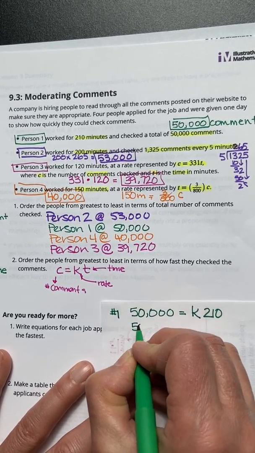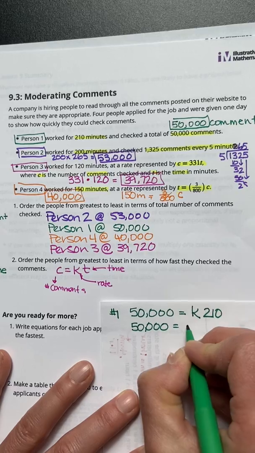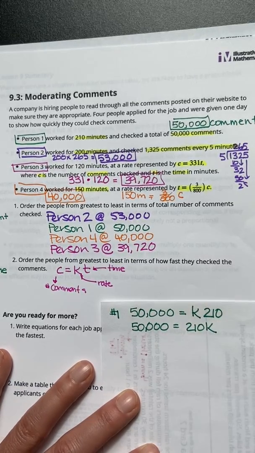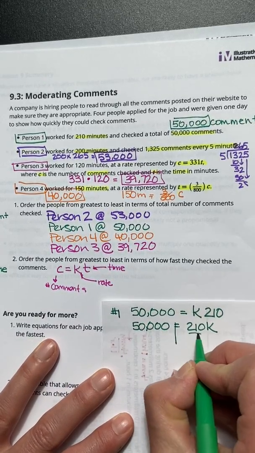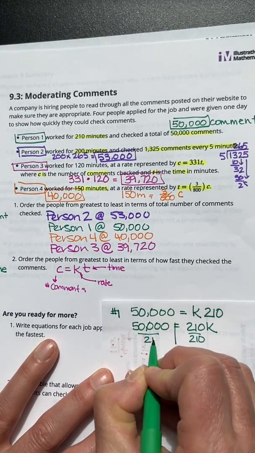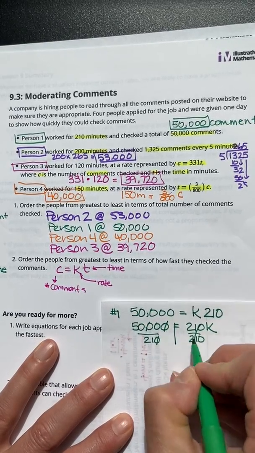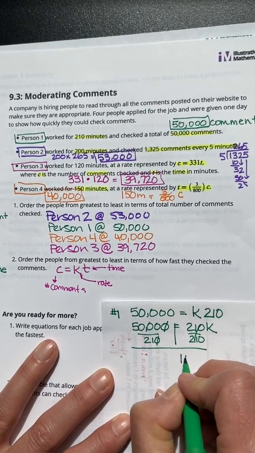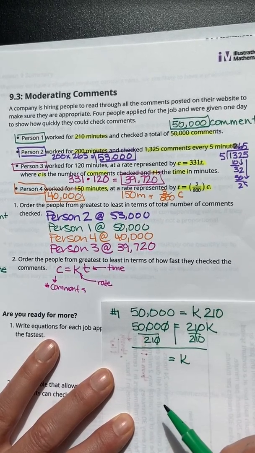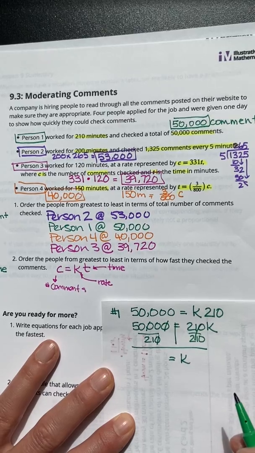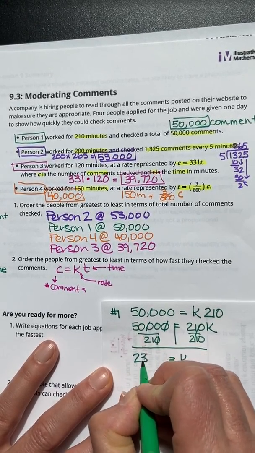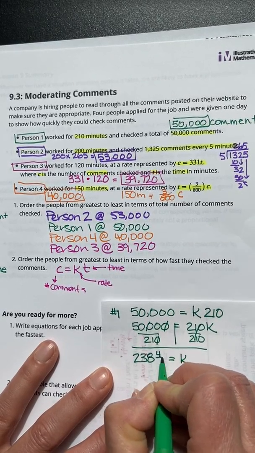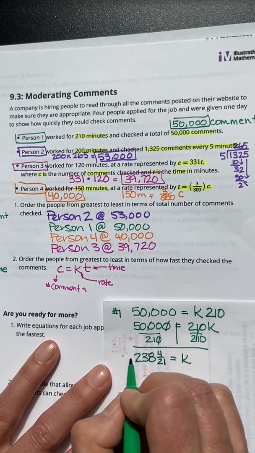I can rewrite this just so it looks like a normal equation, okay? Which I can do. So if I divide this out, I'm just going to solve that equation. Divide by 210, divide by 210. Again, I can get rid of my zeros if I have that. And I get K is equal to, I've already divided this out for you just so it didn't take forever. It was 238, I just left it as a fraction, and 421s. Okay, so that's person 1.